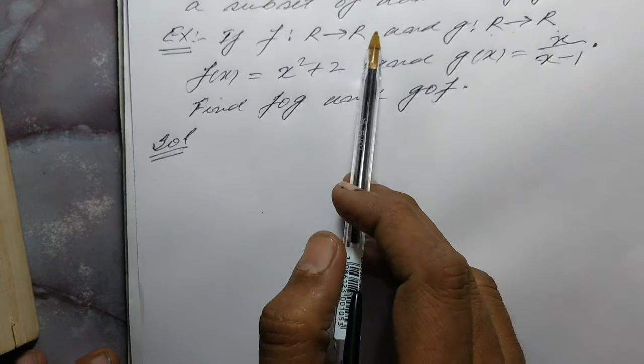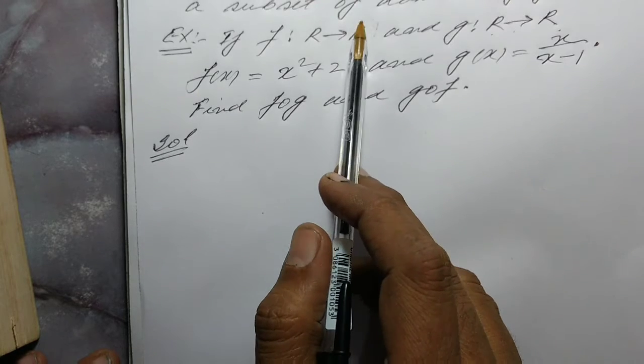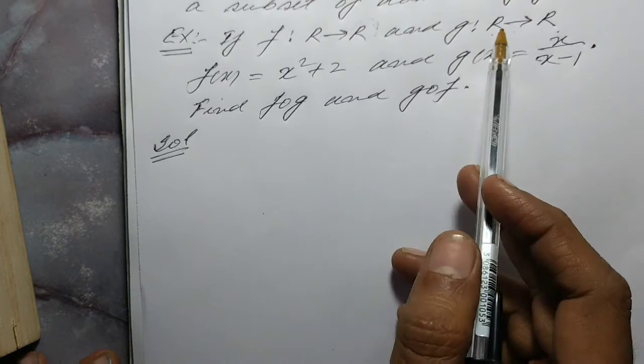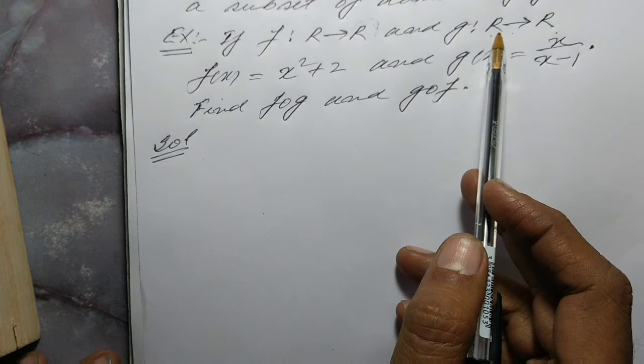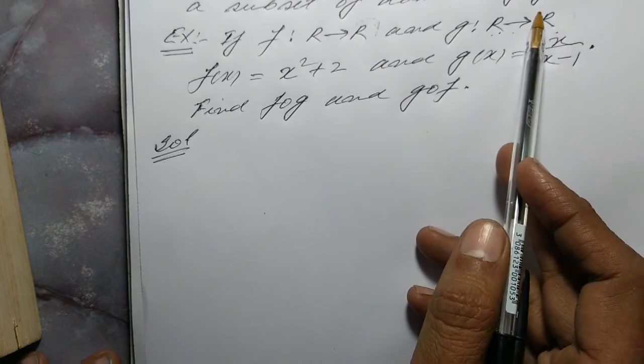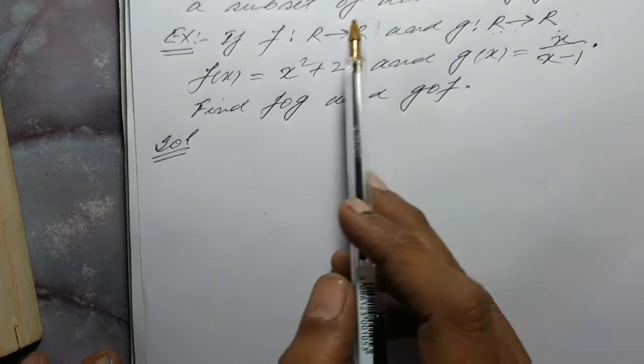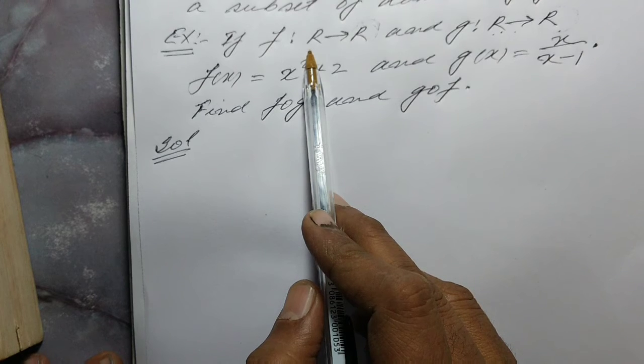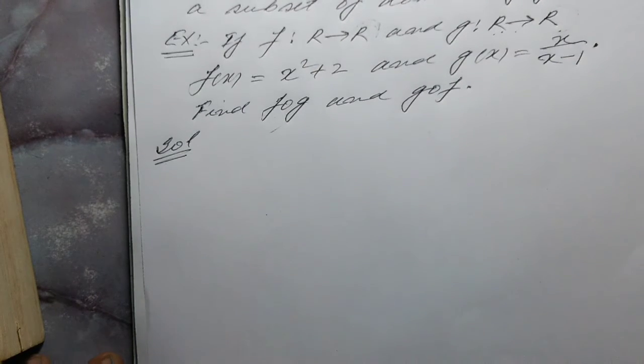That means the codomain of f is the same as the domain of g, and the codomain of g is exactly equal to the domain of f. So fog and gof both are possible.